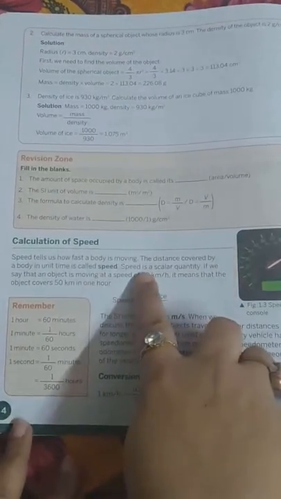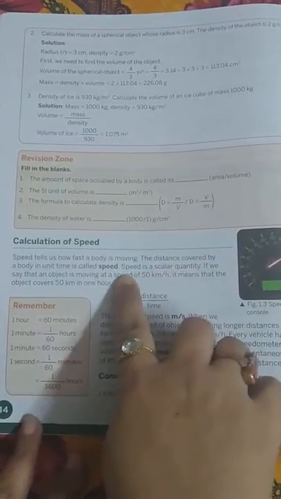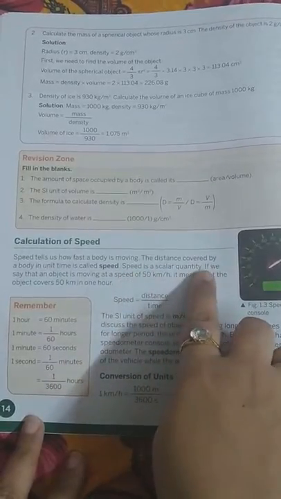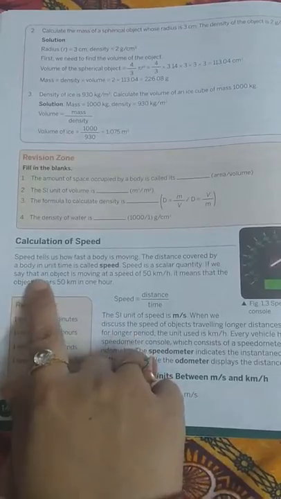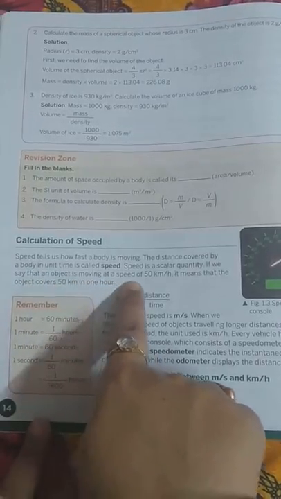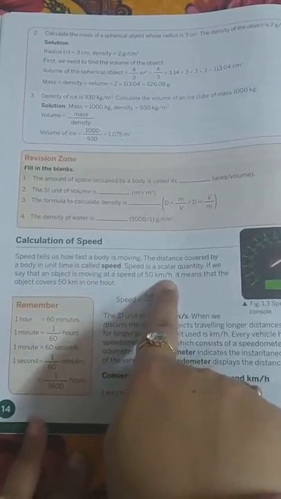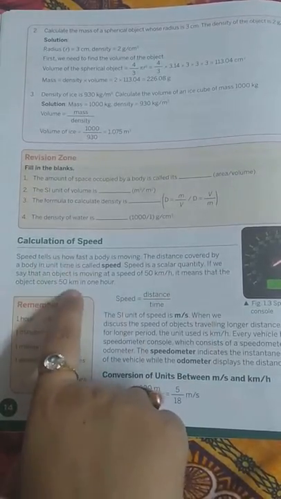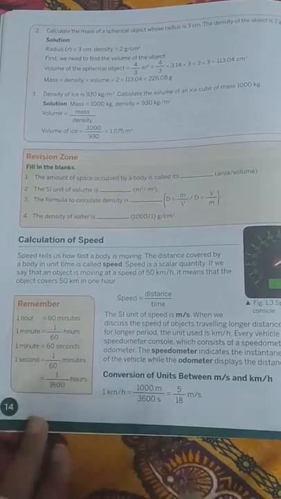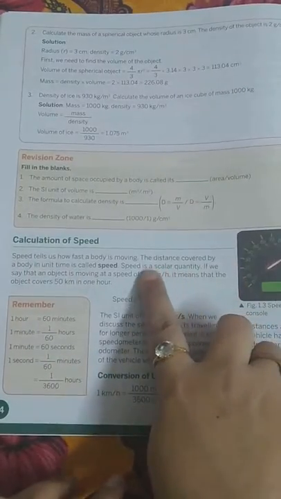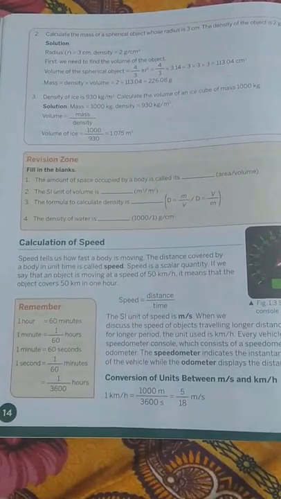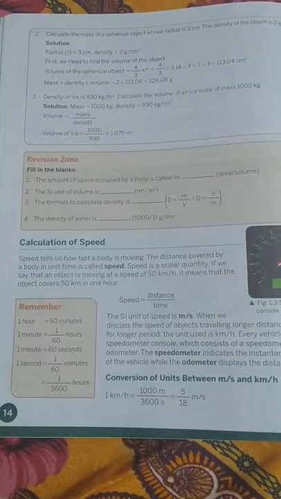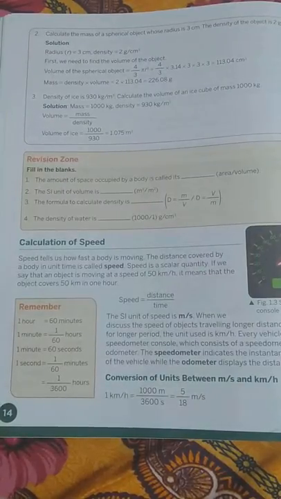Speed is a scalar quantity. If we say that an object is moving at a speed of 50 km per hour, it means that the object covers 50 km in 1 hour. What is the meaning of scalar quantity? A quantity that has only magnitude but no particular direction.